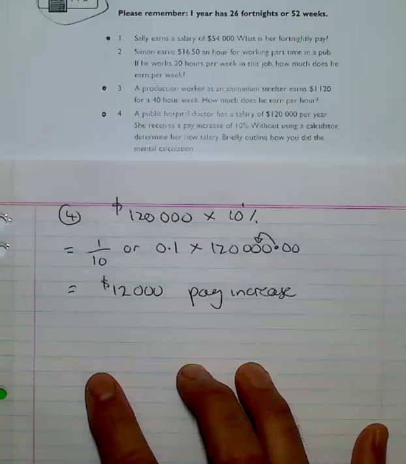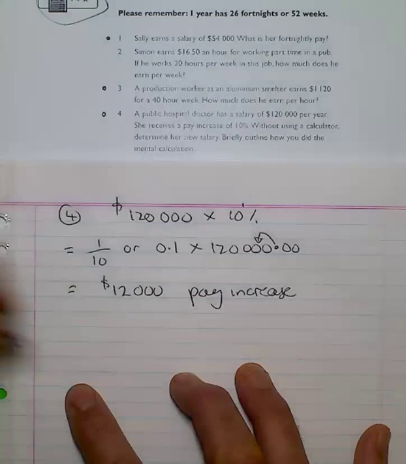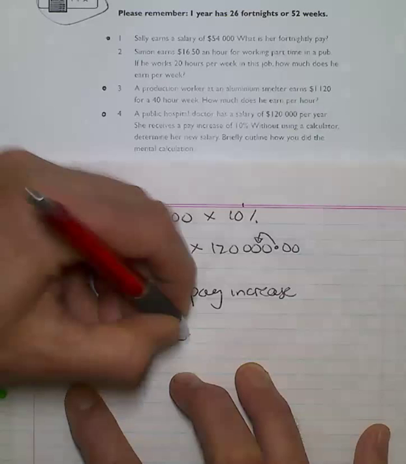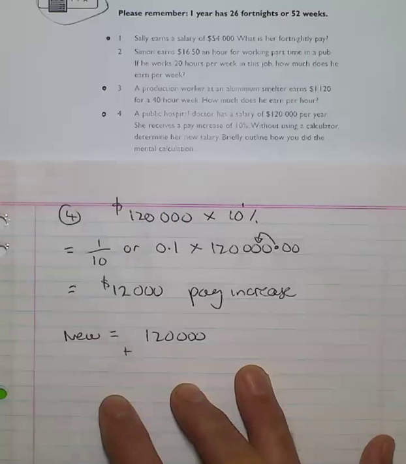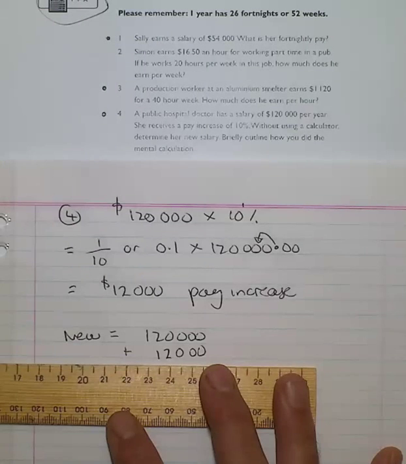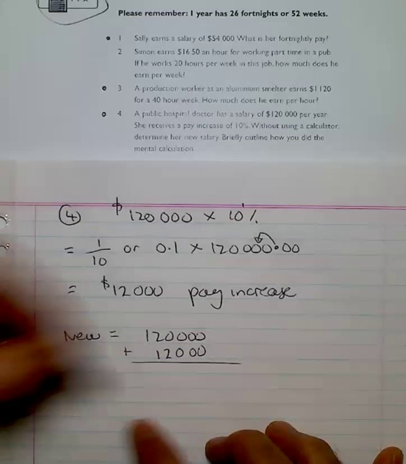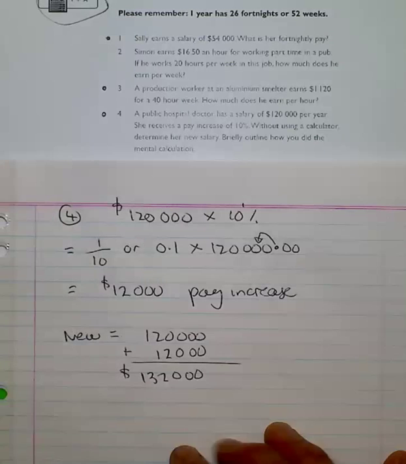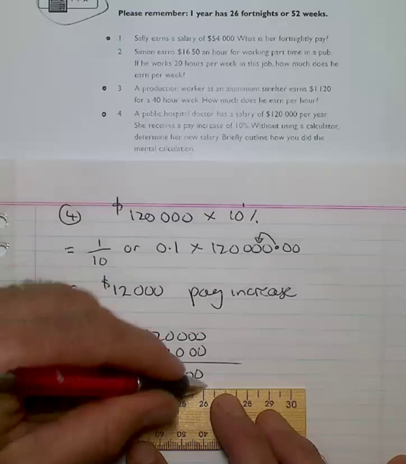So if we were to determine her new salary, we get her old salary of $120,000, and we add to that the $12,000 pay increase, which is $132,000 for her new salary.